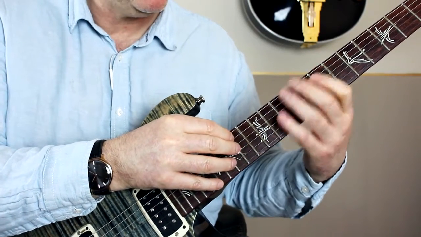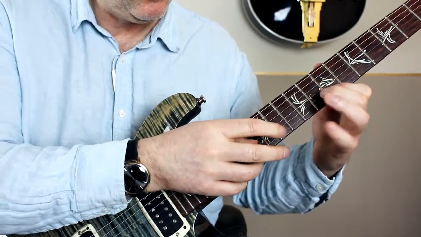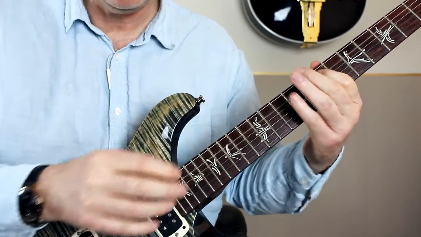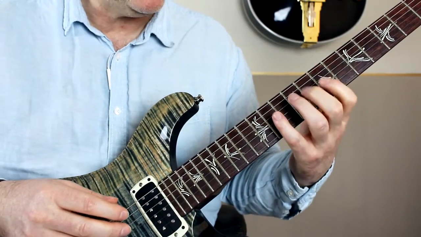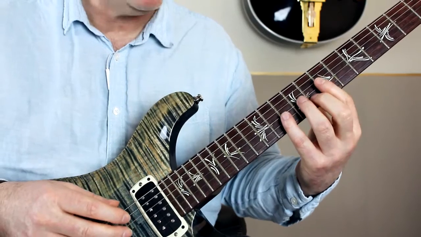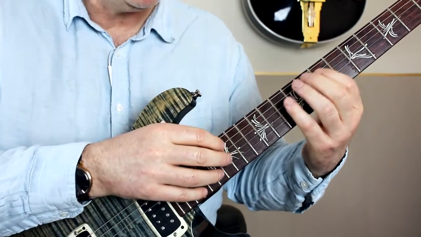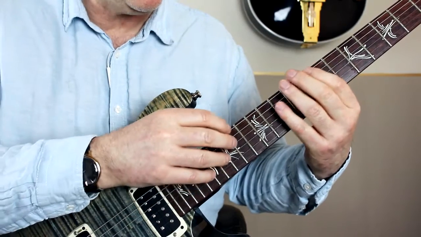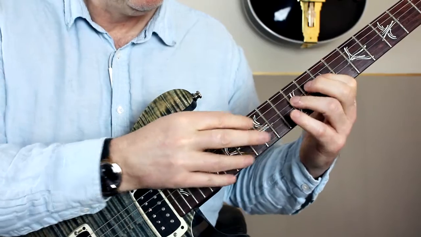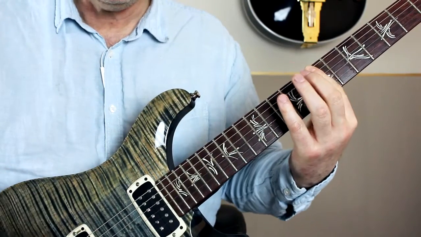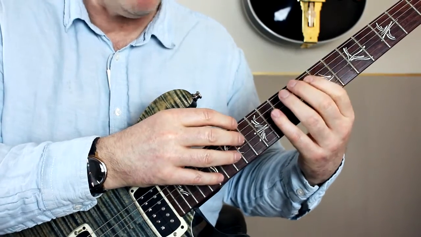So that gives me a nice easy 2-octave little shape. And the other really neat thing about this is that you can take that shape and just move it across one set of strings. So instead of starting on the A string, I'll start on the E string. And that gives me another minor 7th arpeggio. So I'm playing exactly the same notes, the same frets.